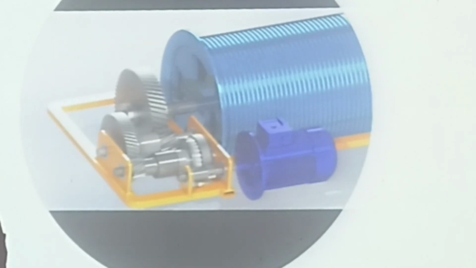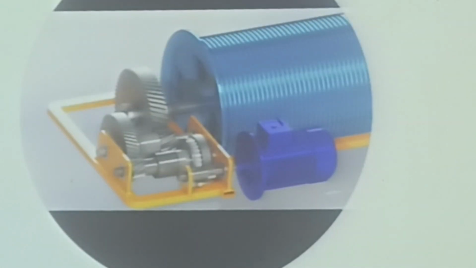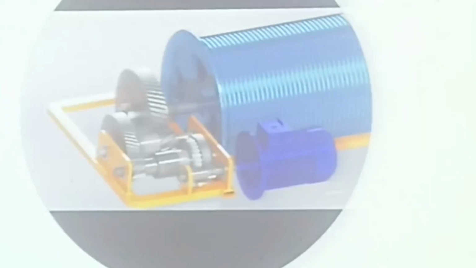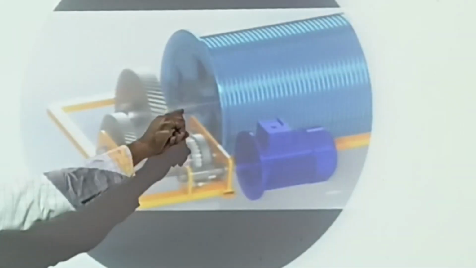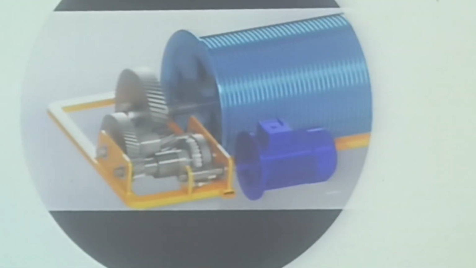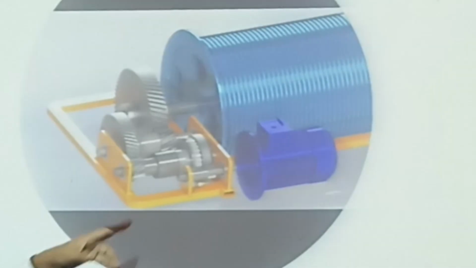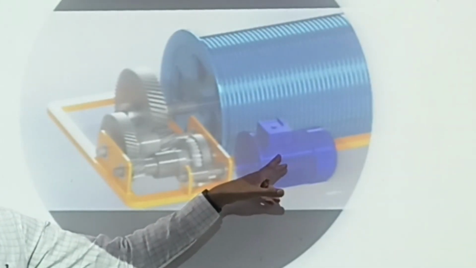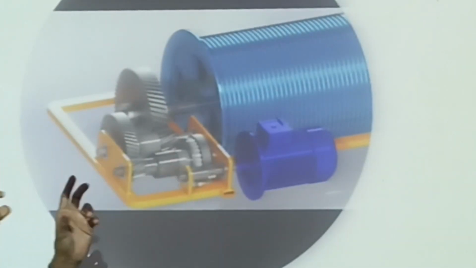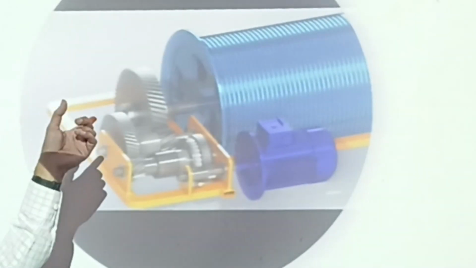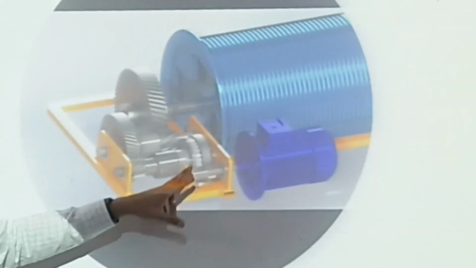And when large gear engages with small gear, we achieve speed increase. So here small gear engages with large gear. So due to this, there will be speed reduction. So motor will rotate at certain speed, and that speed will be reduced in the first stage. This is called as stage. In the first stage, there will be speed reduction.